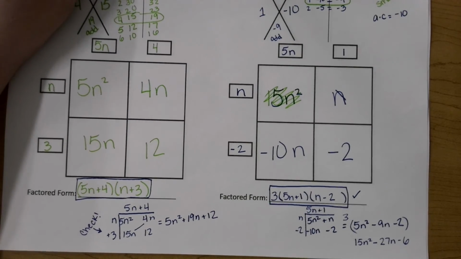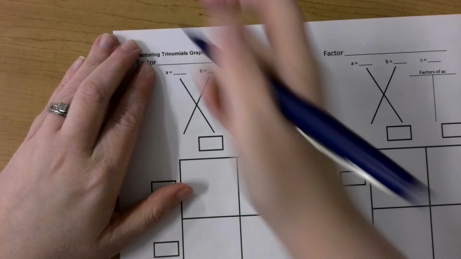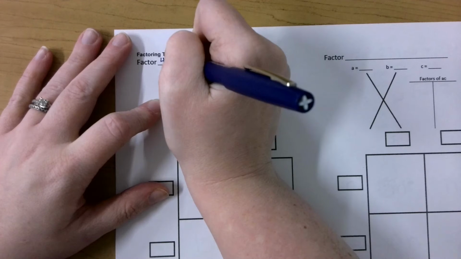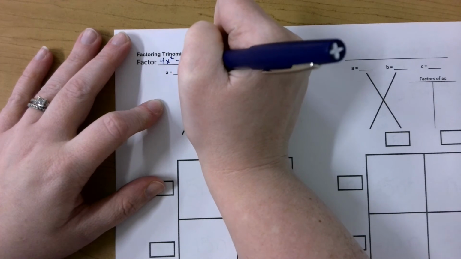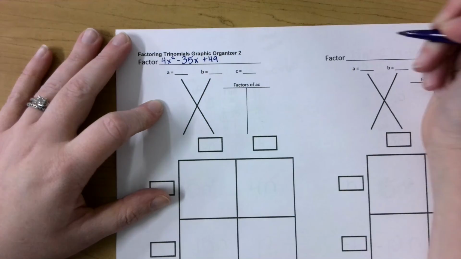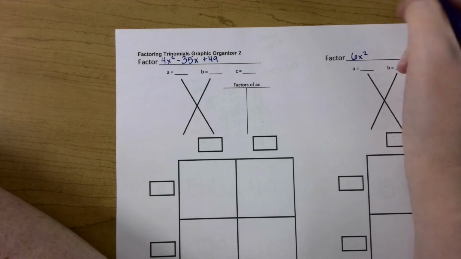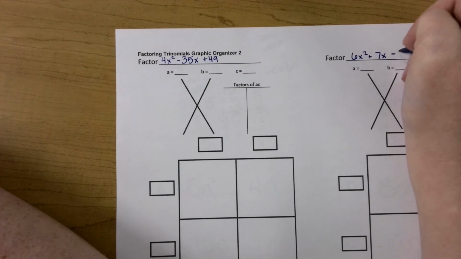All right, so I'm going to do 2 more examples. So yeah, let's just move on to it. Okay, so I'm going to go ahead and write them both down before I forget. So we have 4x squared minus 35x plus 49. And then here we're going to have a 6x squared plus 7x minus 49.